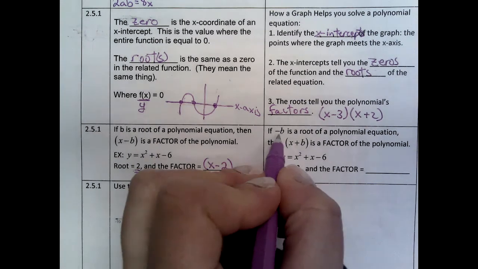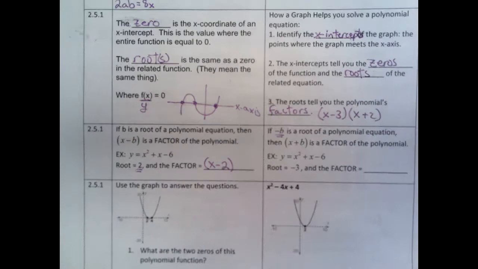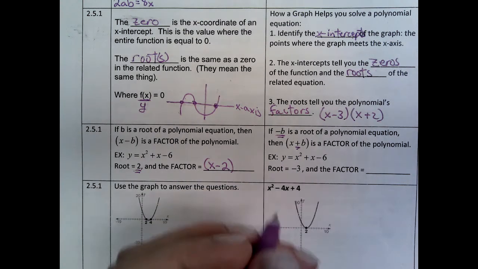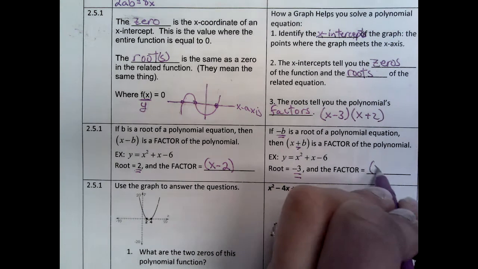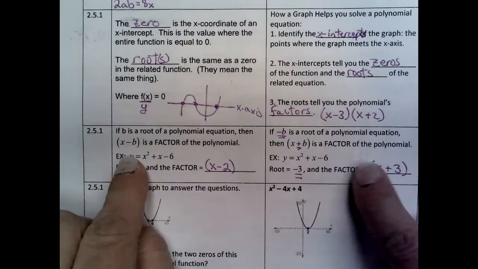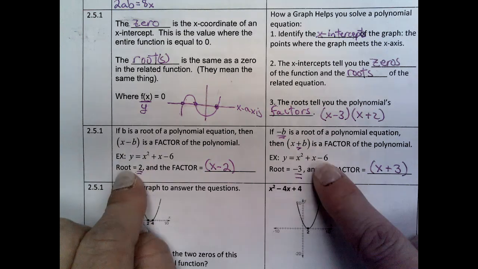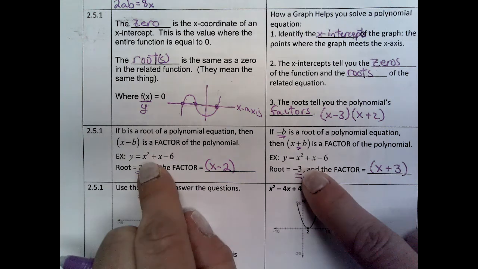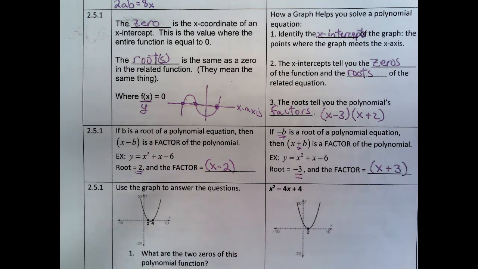And the same thing, if negative b is a root of a polynomial function, then x plus b is a factor. So if my root is negative 3, then x plus 3 is a factor. So notice, it's saying the same thing. It just means that I change the sign when it goes from being a root to being a factor.